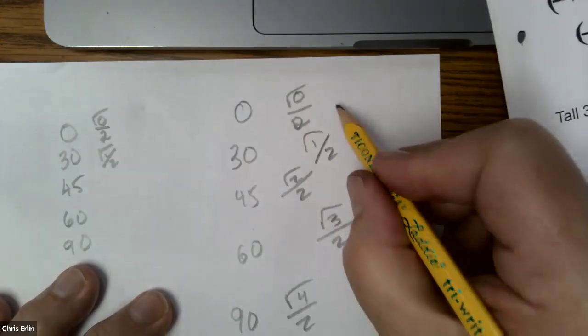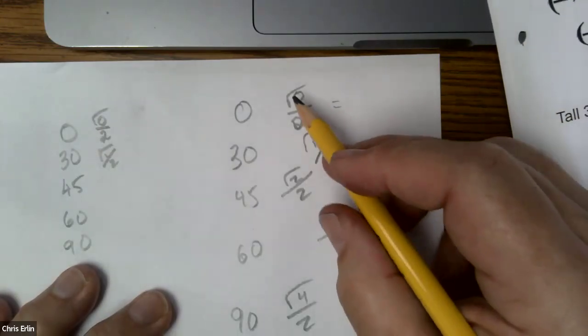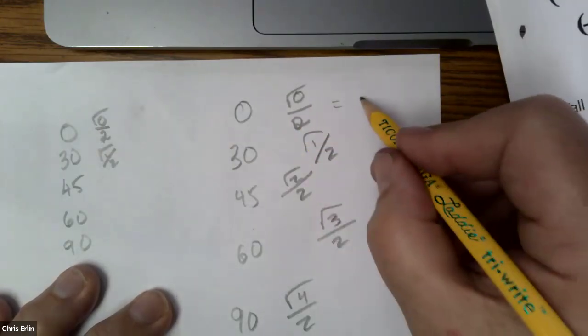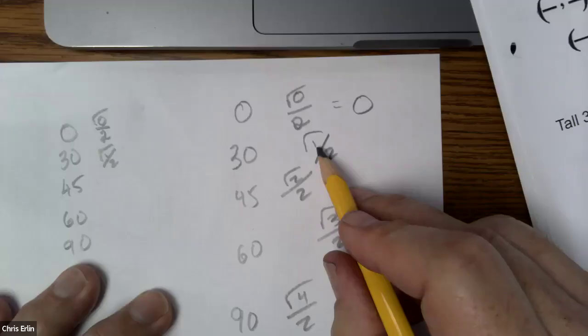What's the square root of 0? 0. 0 divided by anything is still 0. What's the square root of 1?